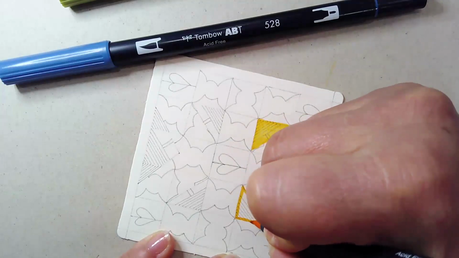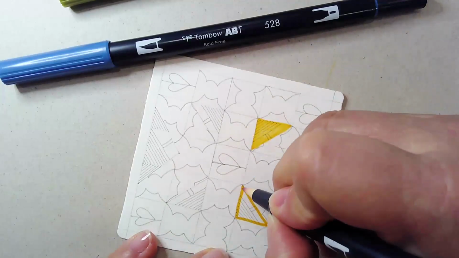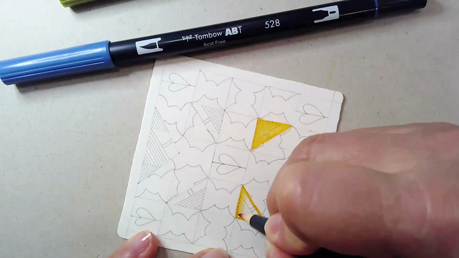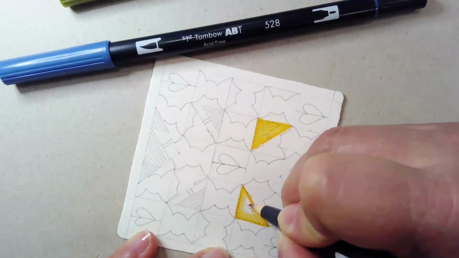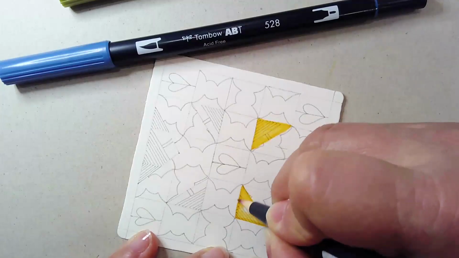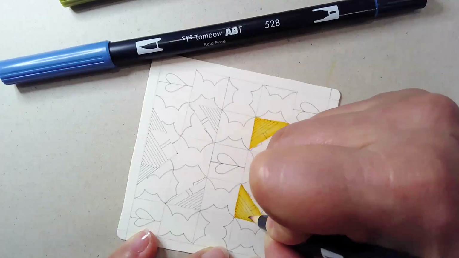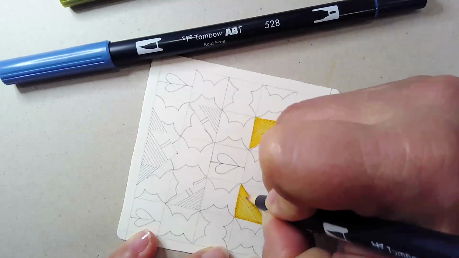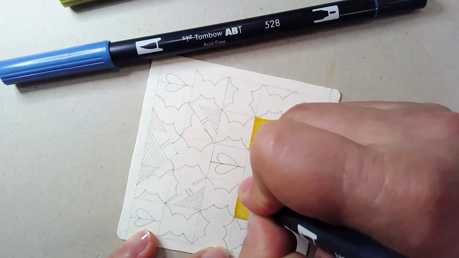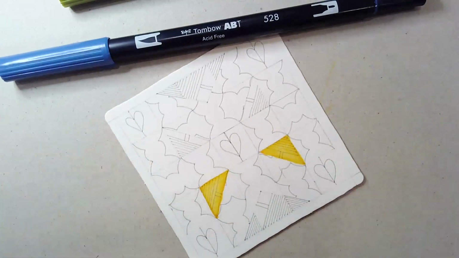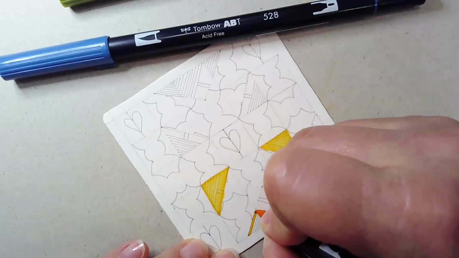I'm going to do that in each brella section, outlining the triangle and then circular motion with that blender, softening those harsh lines, pulling that ink or that color into the center of that fabric. And at no point when you're using this blender should your paper be pilling.